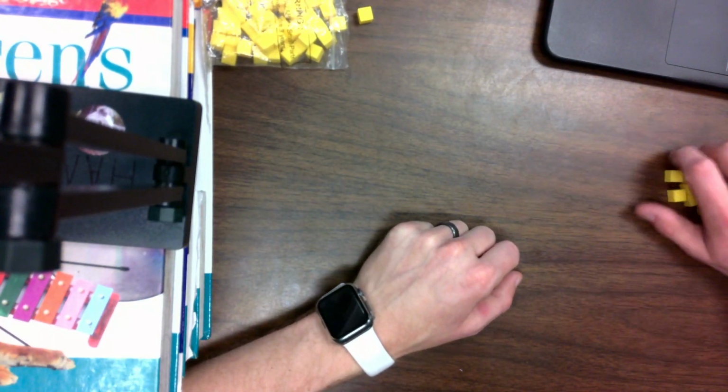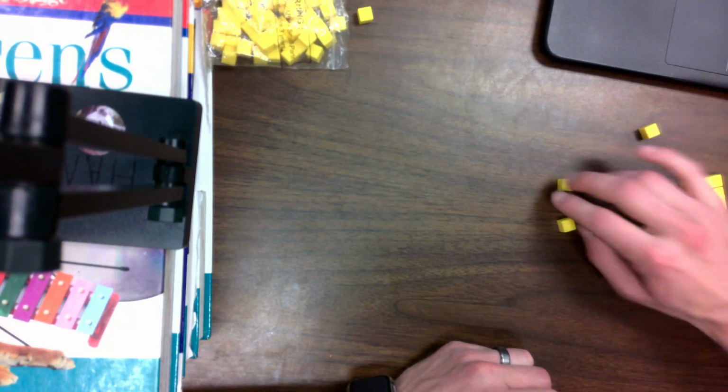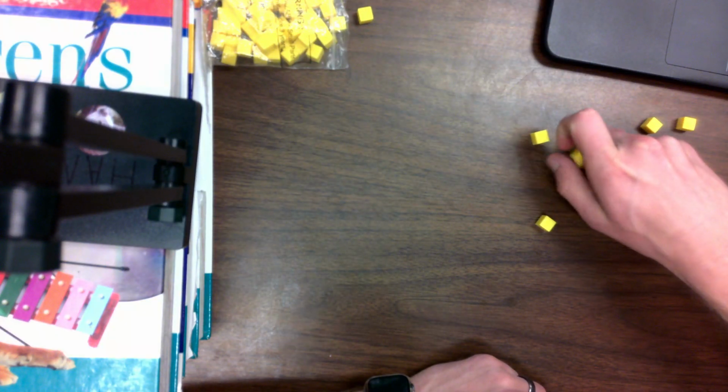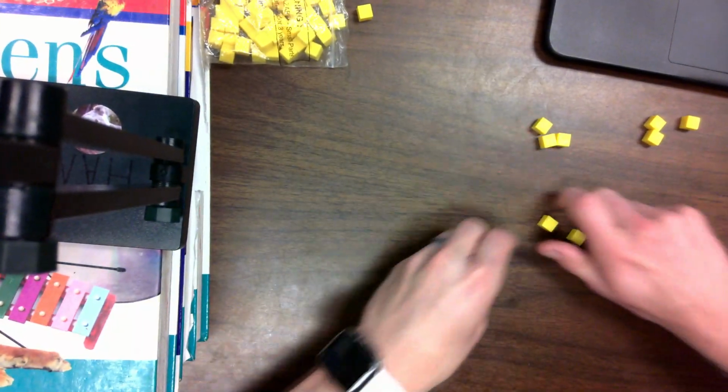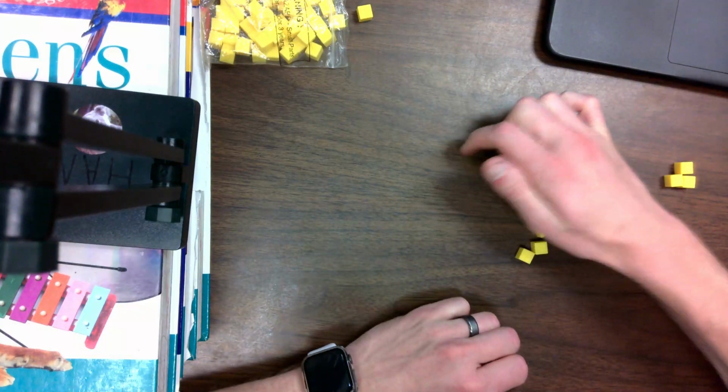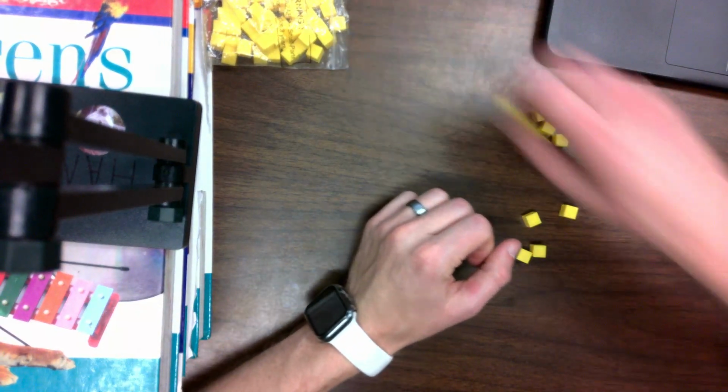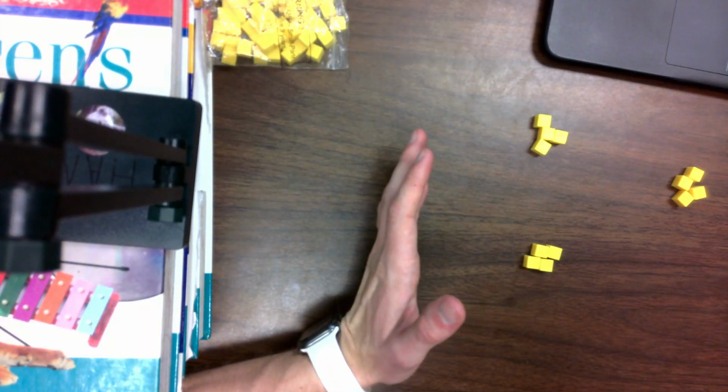So let's say we wanted to do 3 times 4. We have 3 groups. Okay, 3 groups. And those 3 groups are going to have 4 in each. I want to keep them separate so we can tell they're different groups. All right. So this is literally 3 groups of 4. So it's 3 times 4. 3, 4 times. 4, 3 times.